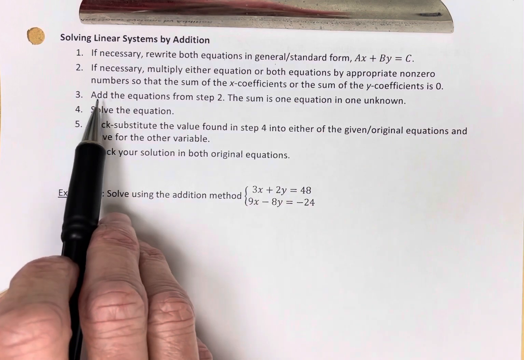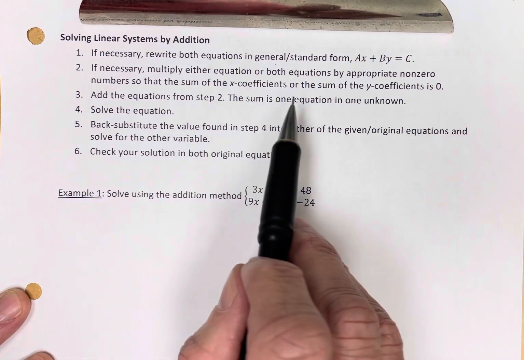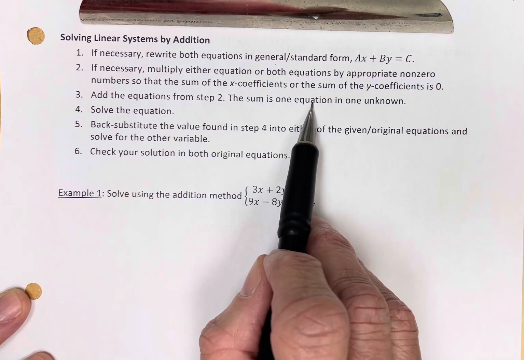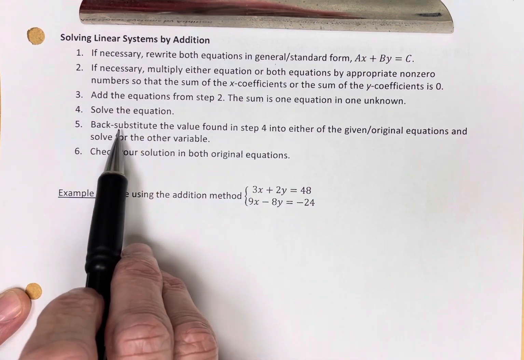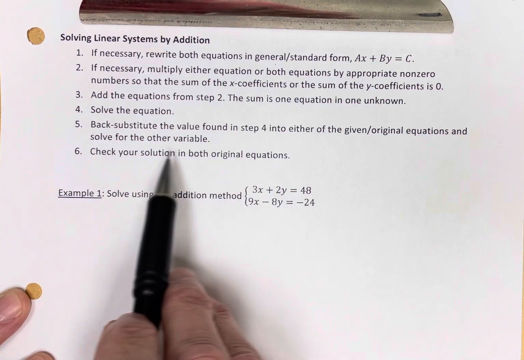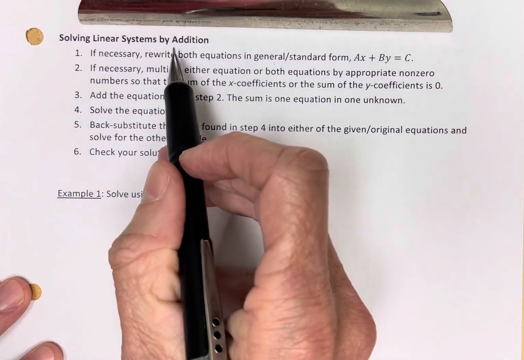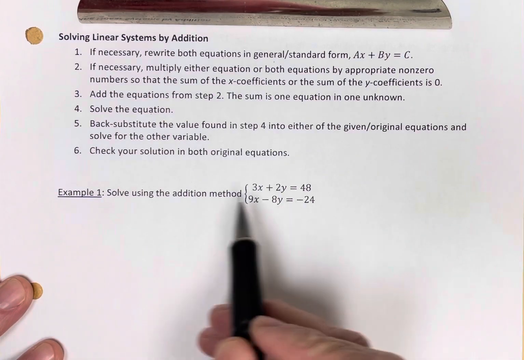Okay? And then step 3, let's add them up like we did in example 1. We will then have a sum that is one equation and one unknown. That's easy to solve. And then we can back substitute. And then we're obviously going to check our proposed solution in both of our original equations. Let's take a look and let's follow this with a little more complicated example right here.